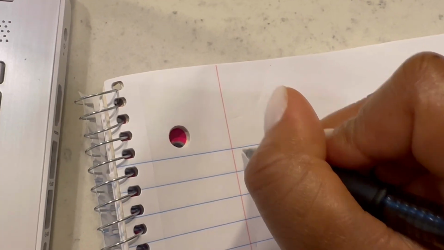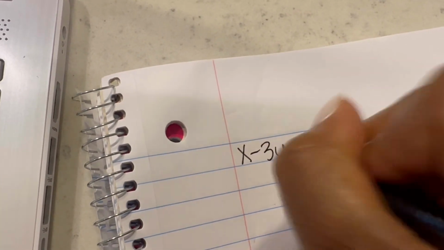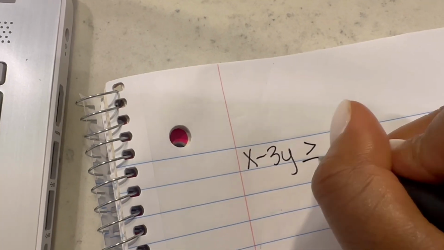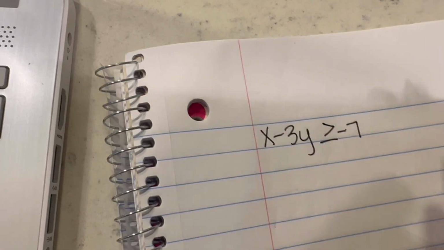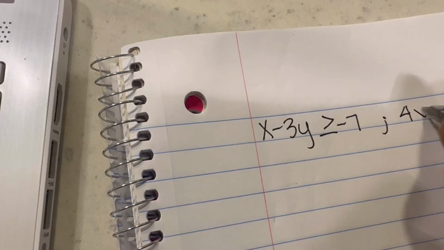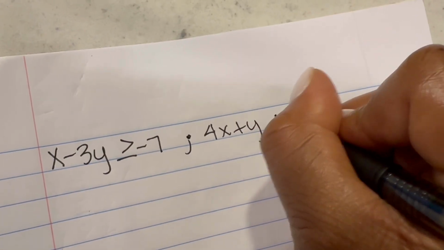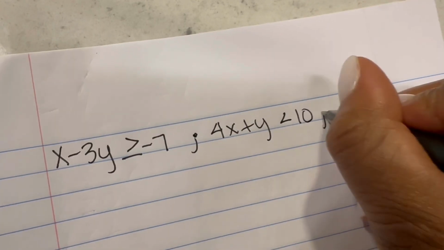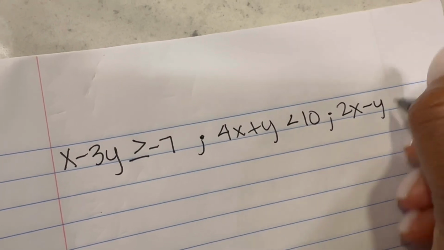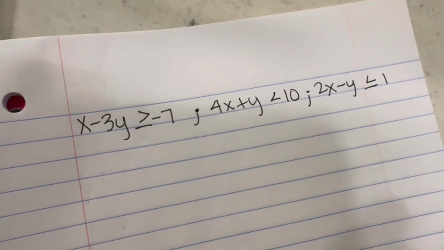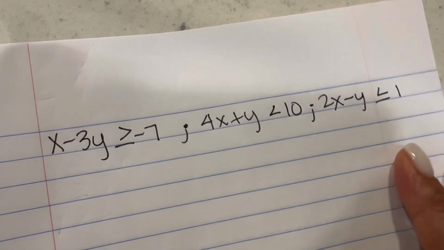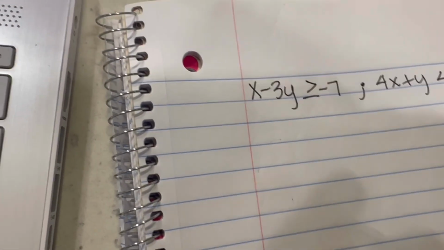All right, say you have x minus 3y is greater than or equal to negative 7. You've also got 4x plus y is less than 10. And you've also got 2x minus y is less than 1. You might see it written like this. You're like, that looks confusing. Then just write each one separately.